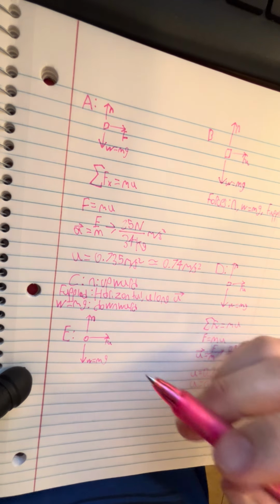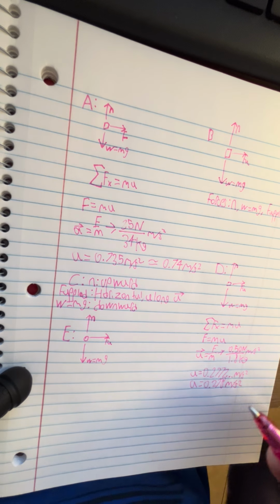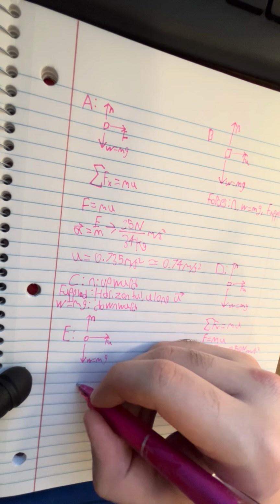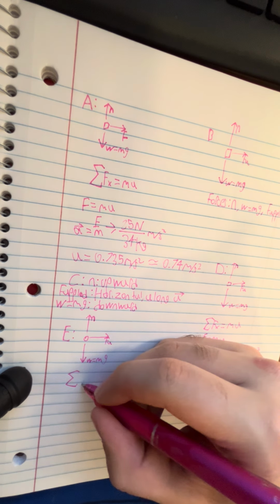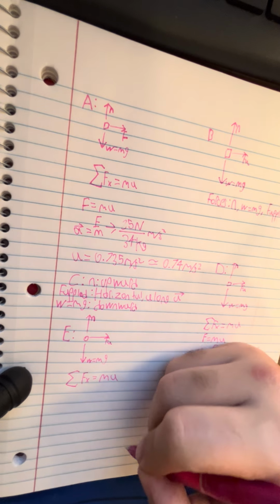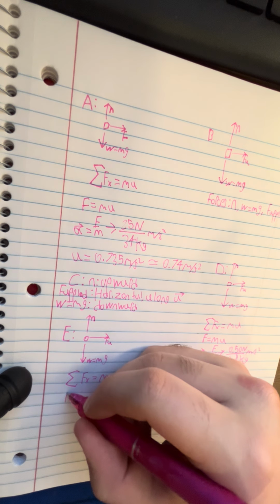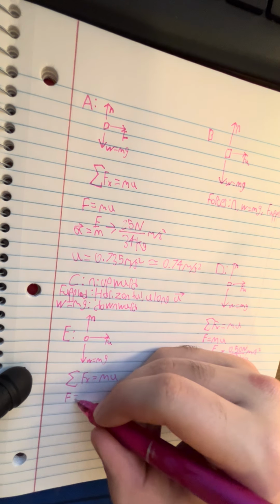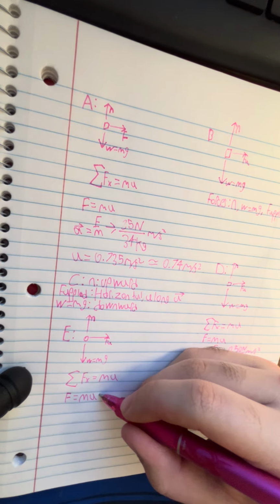So once again, choosing X to the right-hand side to be positive, we can move on to the equation. Write the sum of forces along X is equal to mass times acceleration. But we'll just write that as force is equal to mass times acceleration.